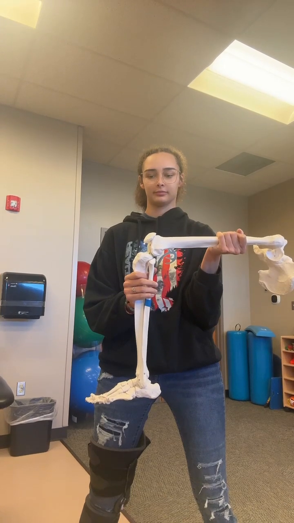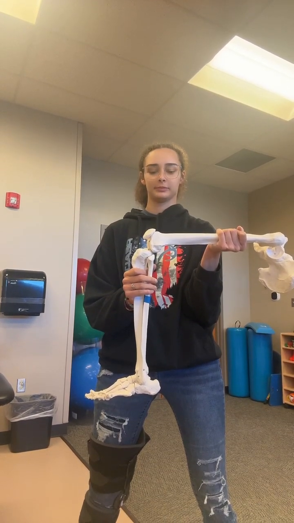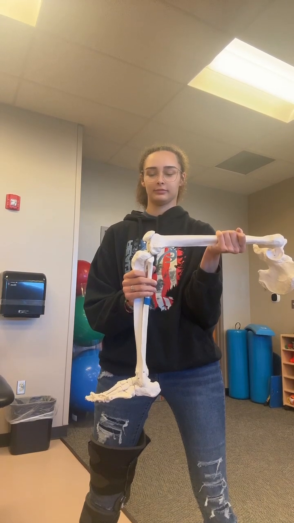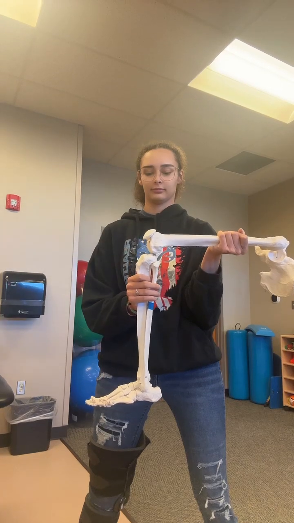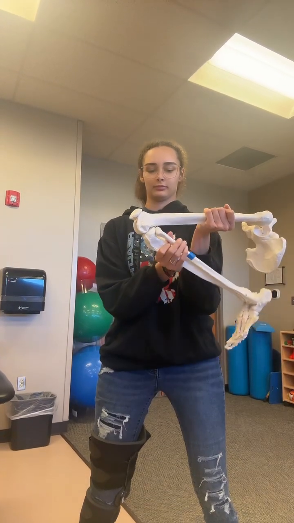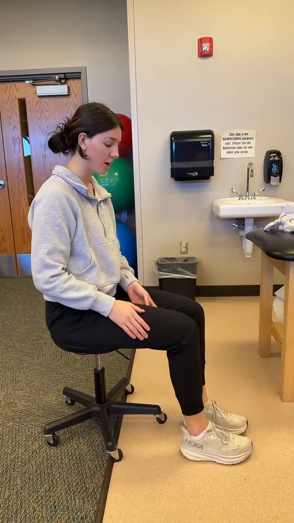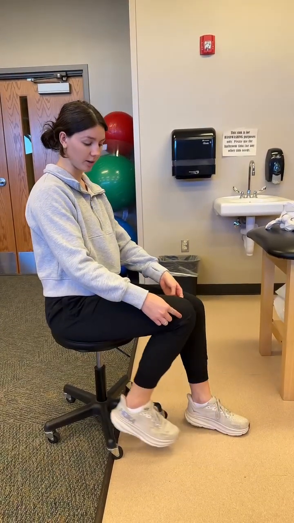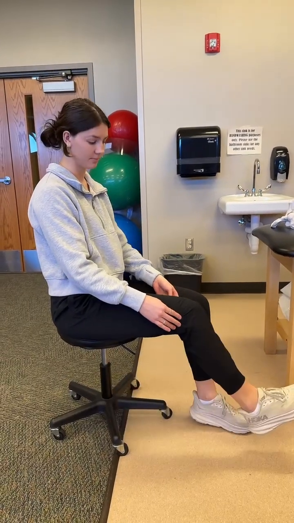Juliana is going to help me explain an open chain knee flexion exercise. So, the exercise we are going to do today is a hamstring curl. The concave portion, which is this portion right here, is going to roll and glide posteriorly. I'm going to show you guys an example of a hamstring curl with my leg. So as I'm sitting here, my proximal portion is fixed and my distal portion is free. So when my leg goes backwards, my concave is gliding and rolling posteriorly.